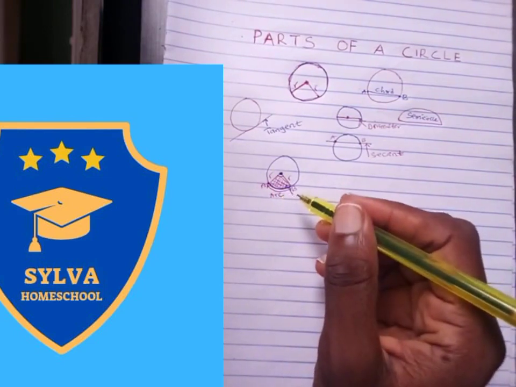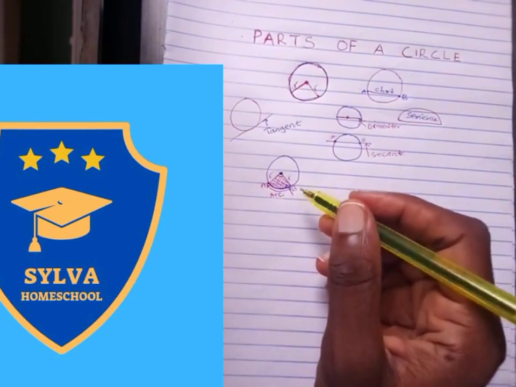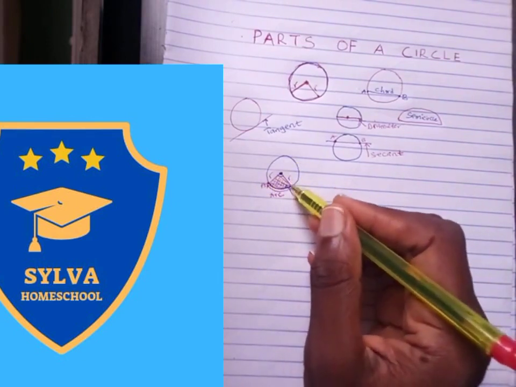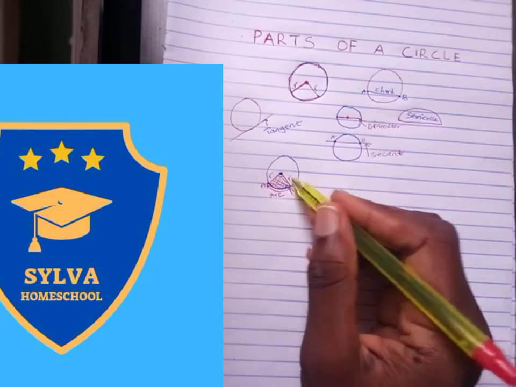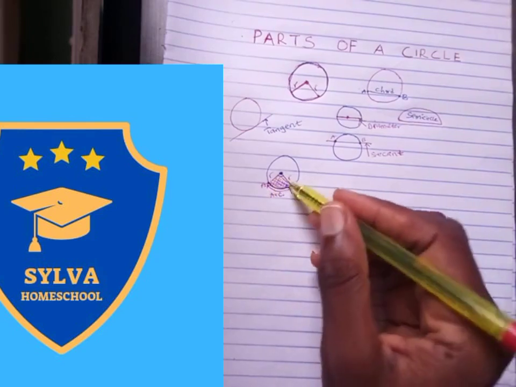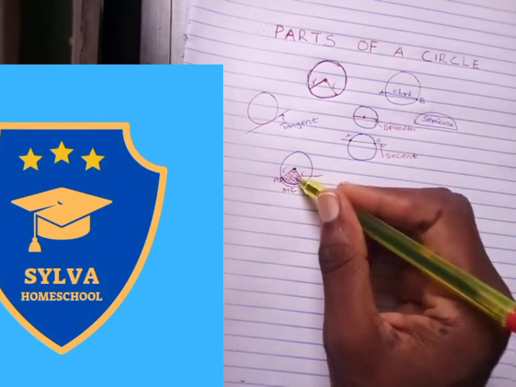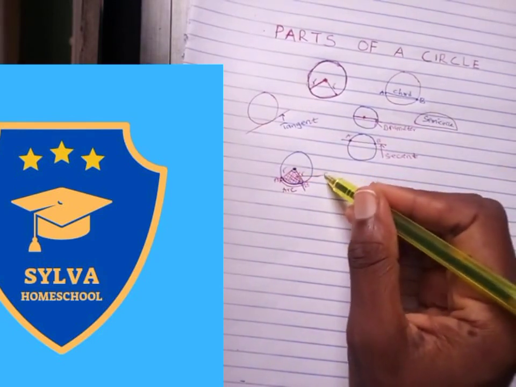So the arc of a circle is actually a part of the circumference that is cut out. In this case, it is cut out by two radii. And we call this a sector.